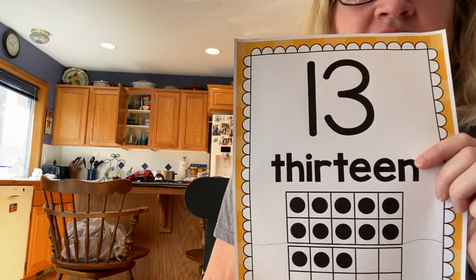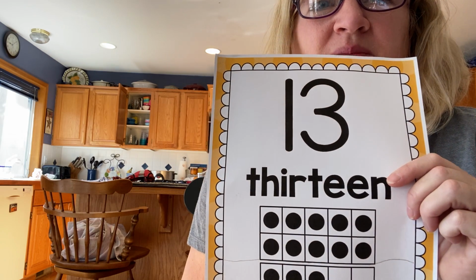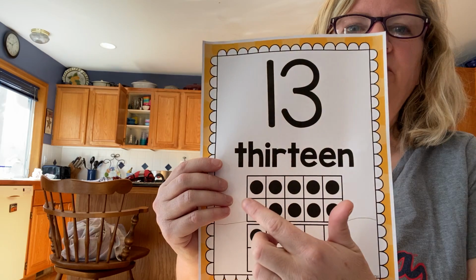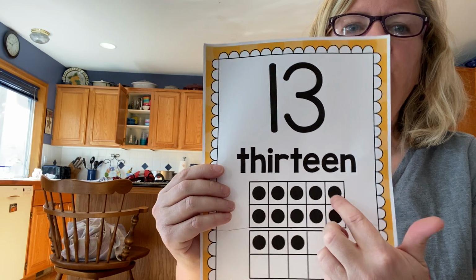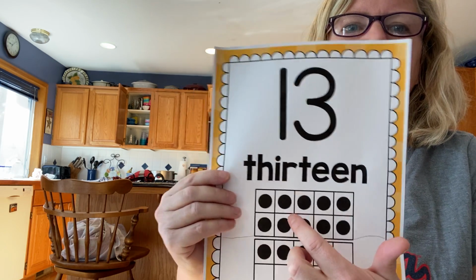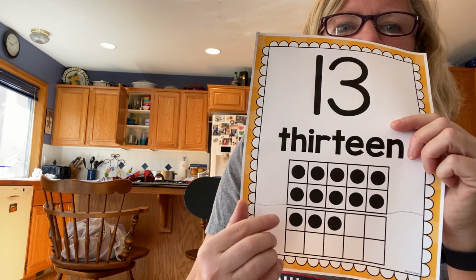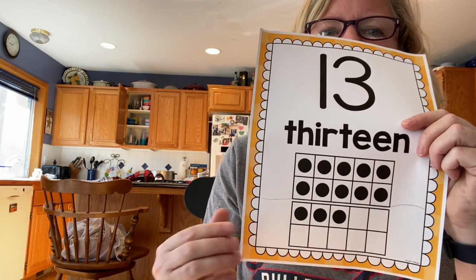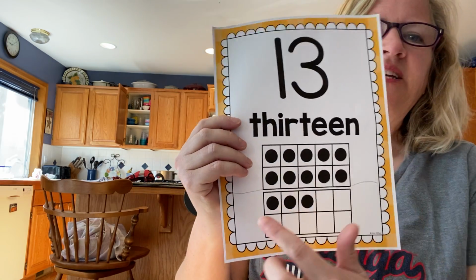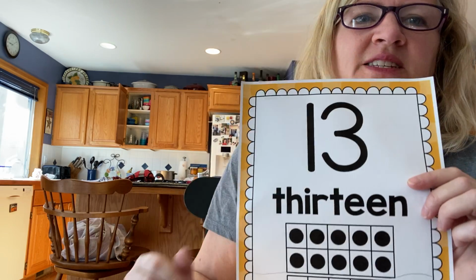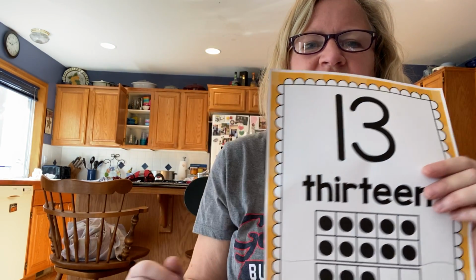There are 10. I'm calling it a 10 chart, but I mean to call it a 10 frame. 10 dots in the 10 frame. 1, 2, 3, 4, 5, 6, 7, 8, 9, 10. And then we have to go to the second 10 frame to keep going to 13. 11, 12, 13. How many dots did we add? 3 to the 10. So we have 13.